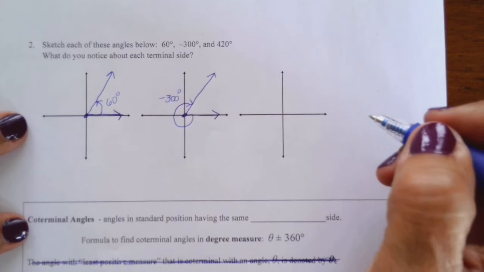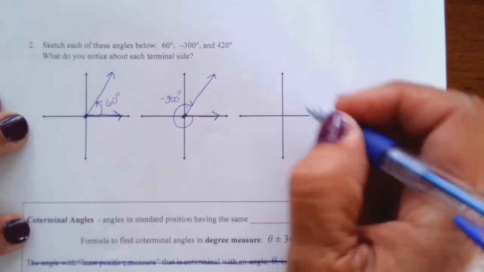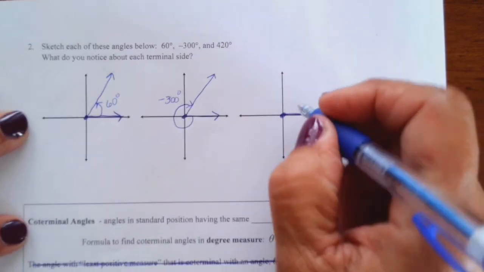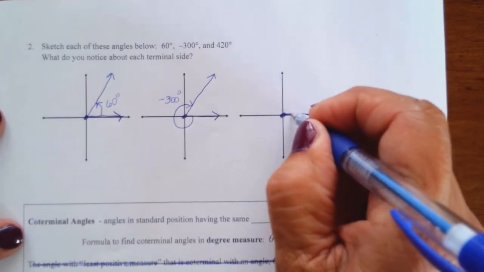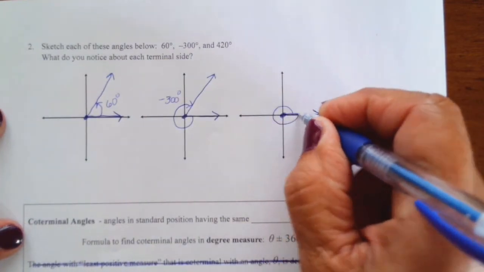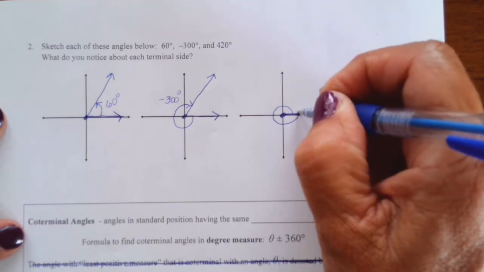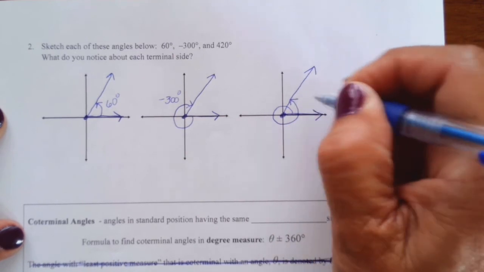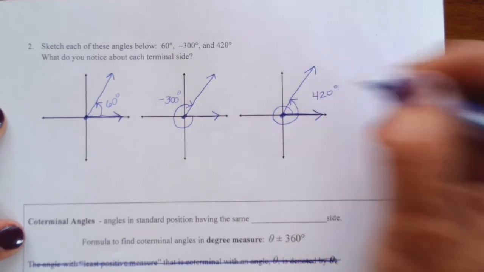And then I'm going to do 420 degrees. Again, starting at the initial side, we're going to go counterclockwise. Once around would be 360, and then to get to 420, I would have to add another 60. Okay, so there's 420 degrees.